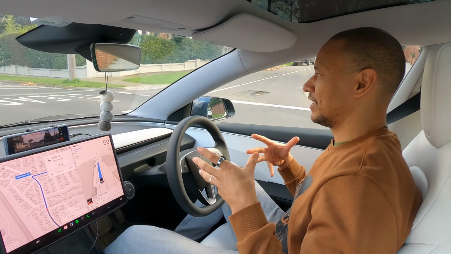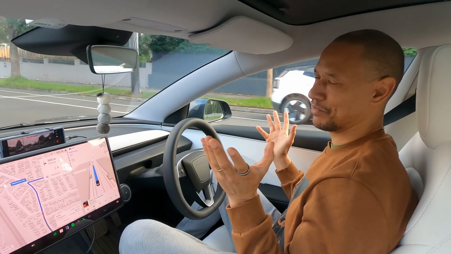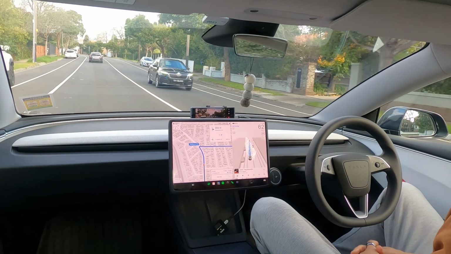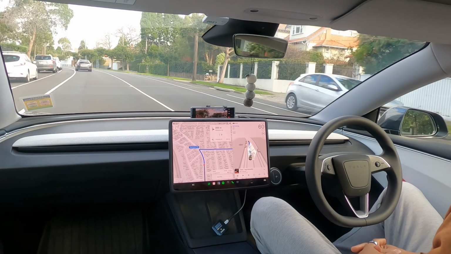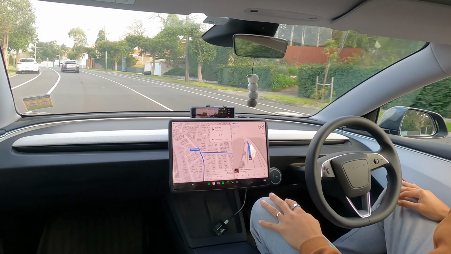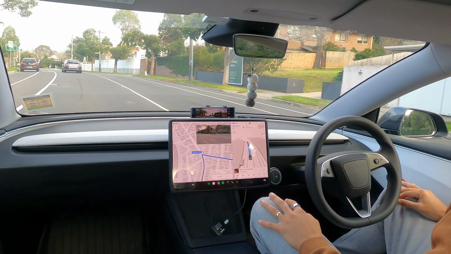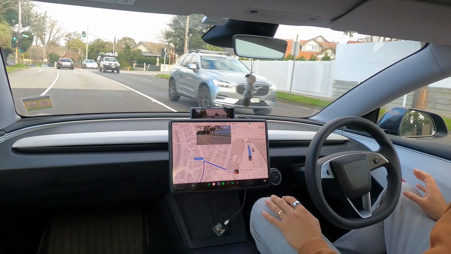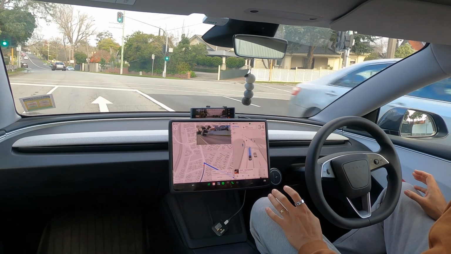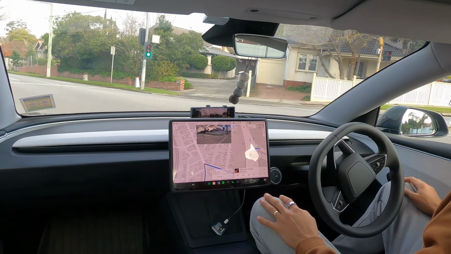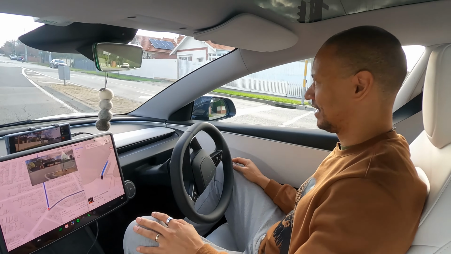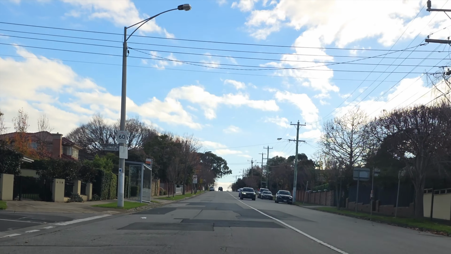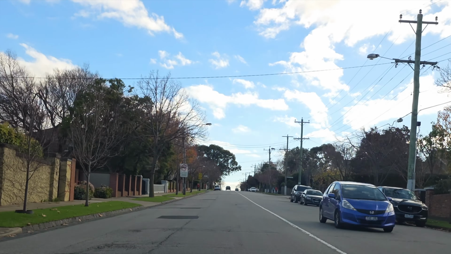FSD is, as you can see, literally me doing absolutely nothing. I'm on roads that are busy with other cars and traffic, and I have to do nothing except look at the traffic and supervise the car. It does everything from indicating to checking the speeds to avoiding collisions to navigating safely to my destination. And wow, it's really pulling here. It's amazing. I love it.